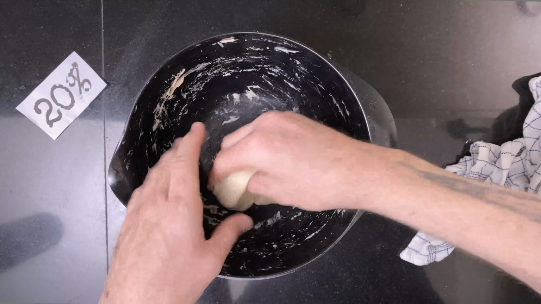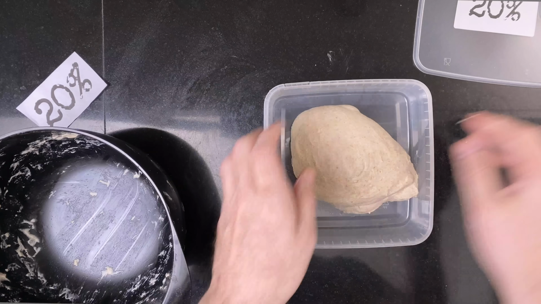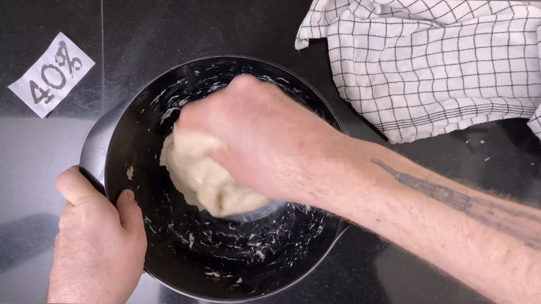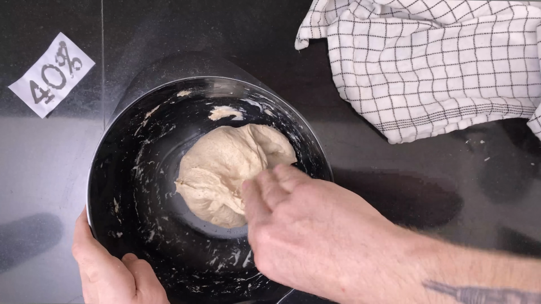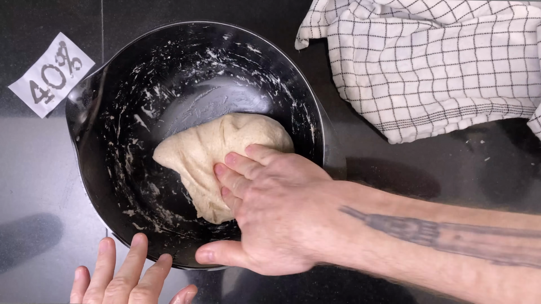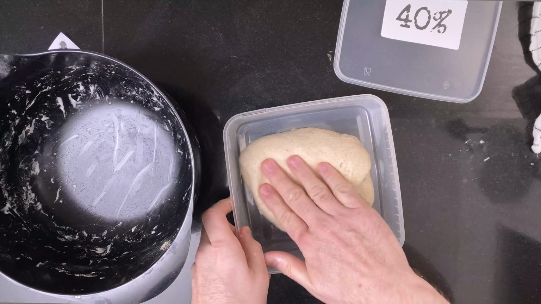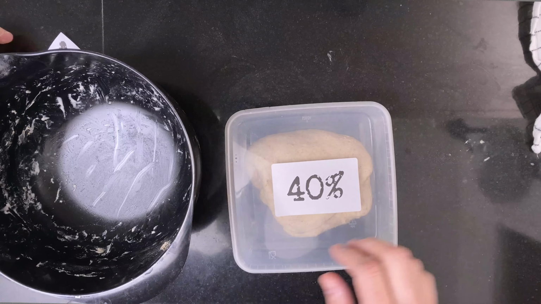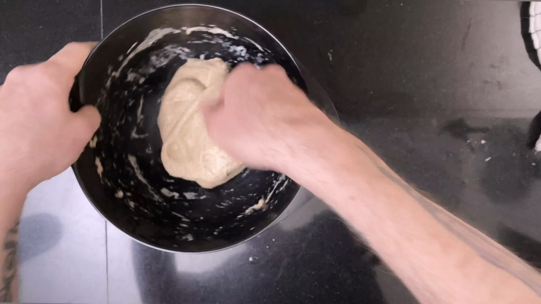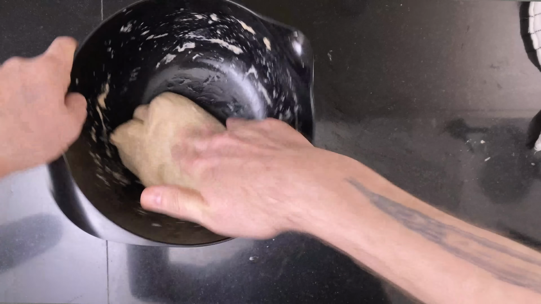After this step, I'll do a windowpane test to check the gluten development. After this third set of stretch and folds, you can tell that the 60% is not well enough developed.